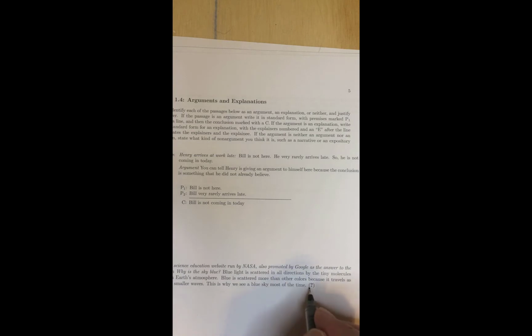So, arguments and explanations have the same basic format. They're both examples of reasoning. The difference is that an explanation is given for something that is already known to be true. So now look at this first one. This is from a science education website run by NASA. So if you plug in the question, why is the sky blue, at least when I was doing this, this is one of the first websites that come up. Ignore that question mark. So why is the sky blue?